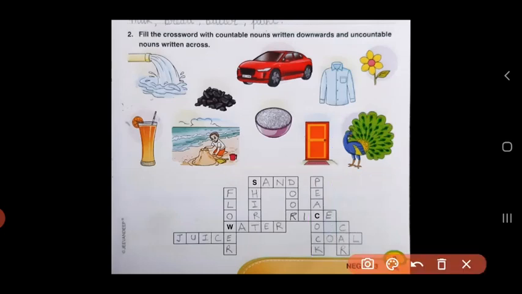Then we have coal. Coal is uncountable. And last we have car. And car is a countable noun. So here children, we have completed the puzzle with our countable nouns and uncountable nouns.